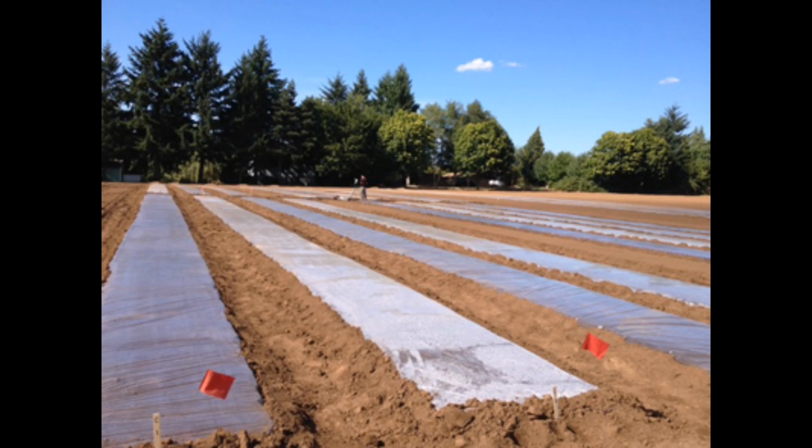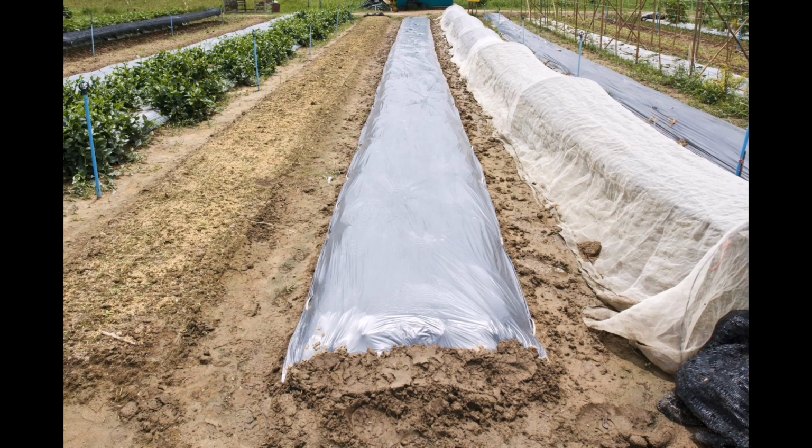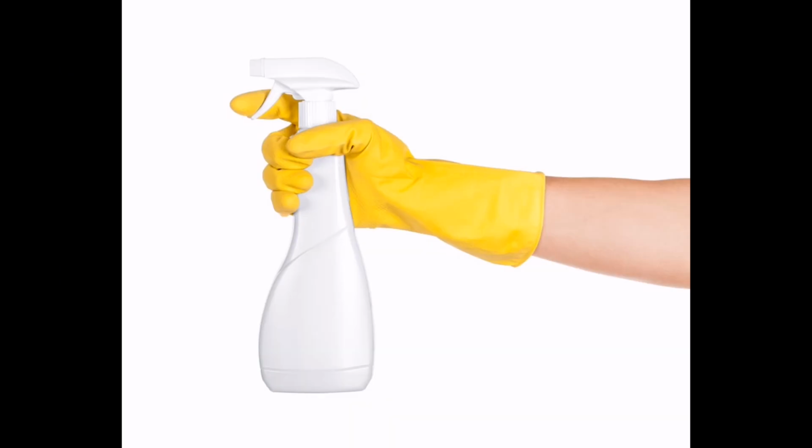Third, solarize the soil. Placing a clear plastic sheet over your soil can help raise soil temperature, which in turn may help kill harmful disease vectors, including nematodes. Make sure you keep your soil moistened while you're solarizing. Fourth, use a bactericide. Apply a bactericide to your plant to protect it from harmful bacteria that can cause deformed roots.